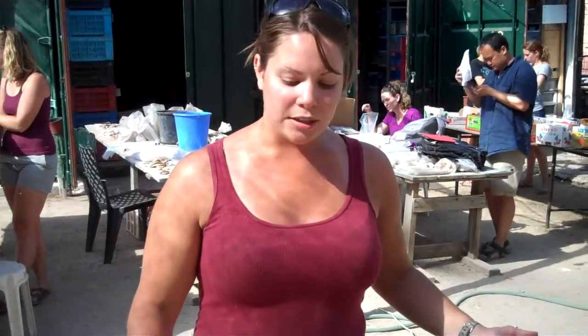Colleen. I'm a member of the Archaeobotany team here at the dig at Ashkelon. I'll talk to you right now a little bit about what we find when we do flotation.